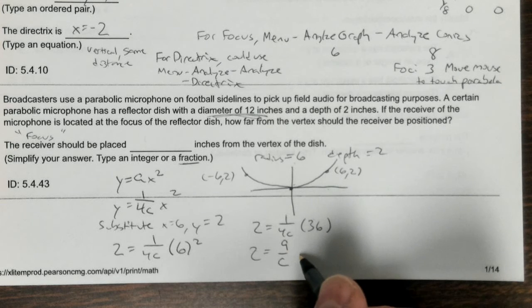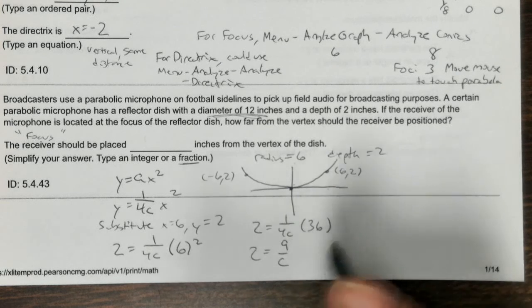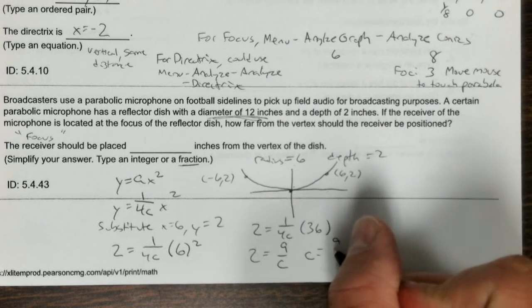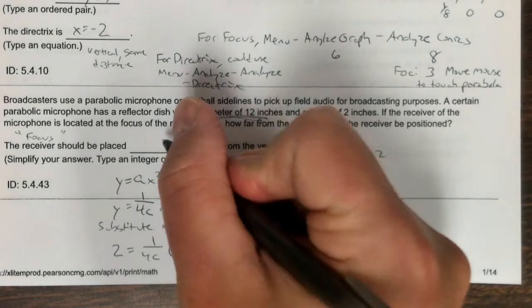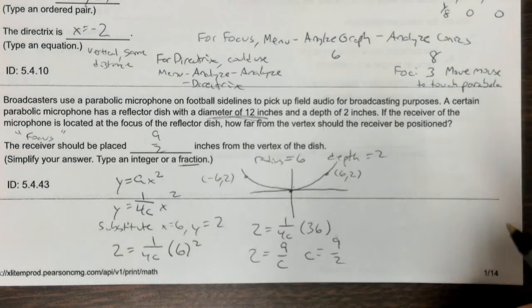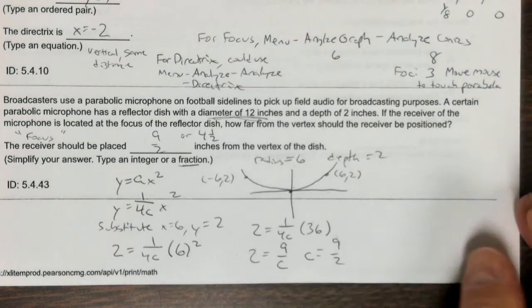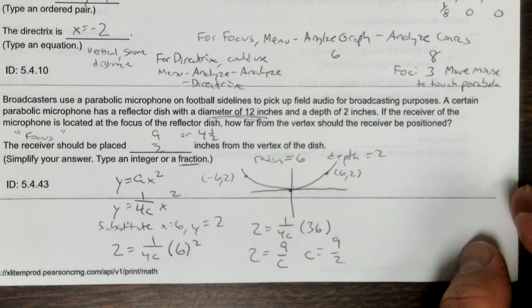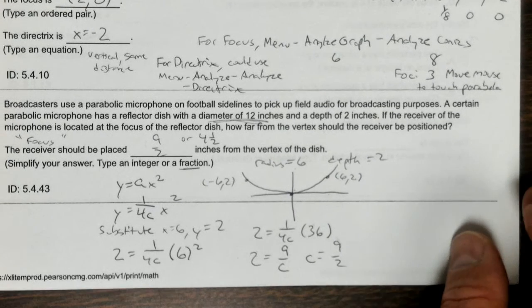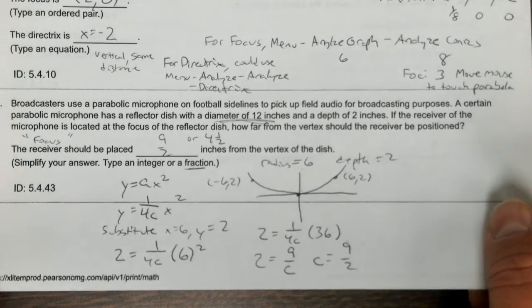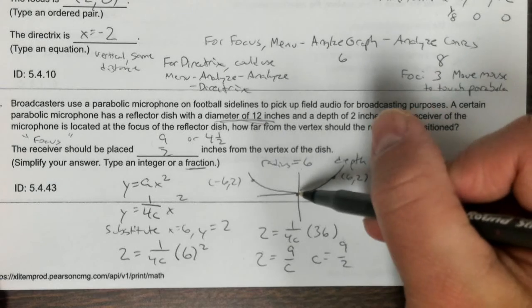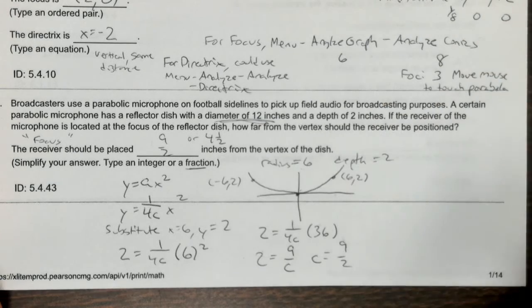You multiply by c to both sides, divide by 2 to both sides, so c is 9/2. So you could put 9/2 here, or you could put 4 and 1/2. Alright, so it is reasonable because it's between 0 and 6.